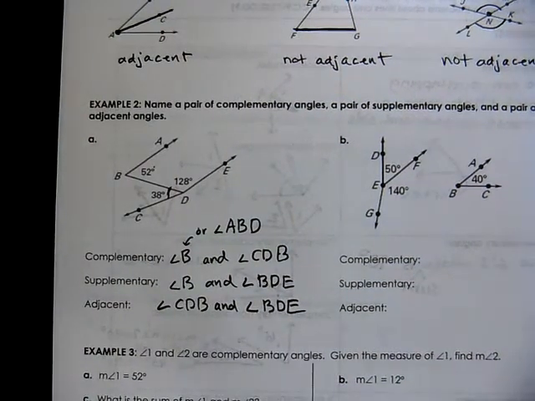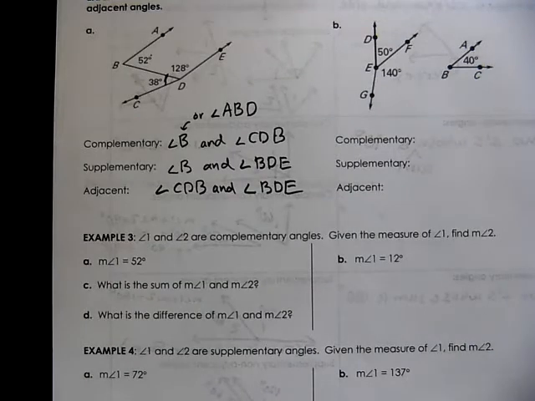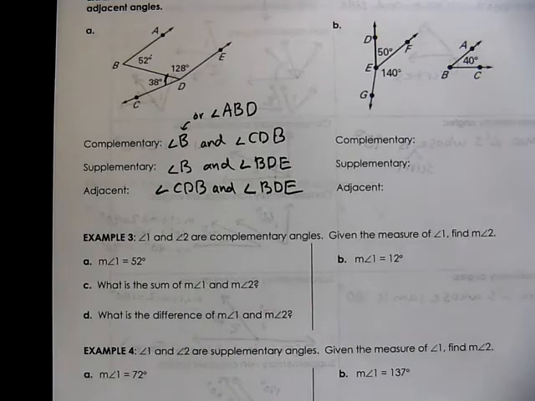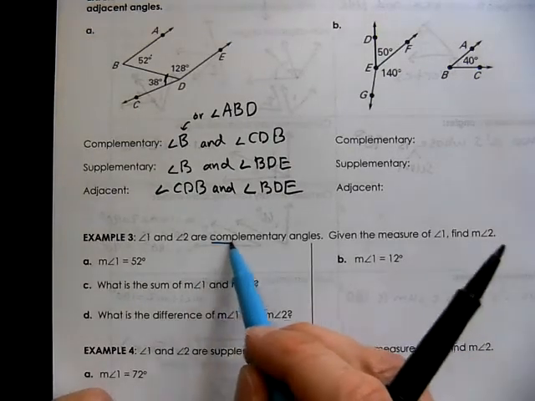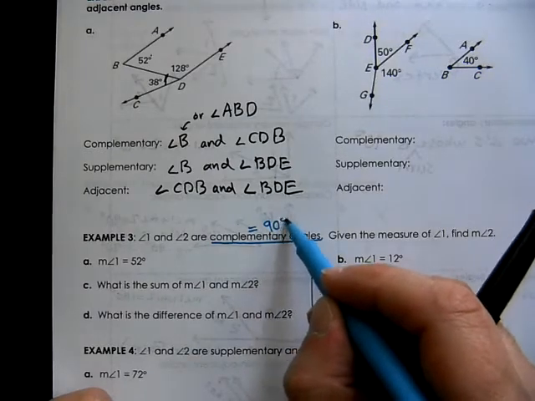Alright, so now we're going to the math part, our calculation part, as we're talking about setting up equations for complementary and supplementary angles. Example 3, angle 1 and angle 2 are complementary angles. So remember, complementary angles means that they will add up to 90 degrees.